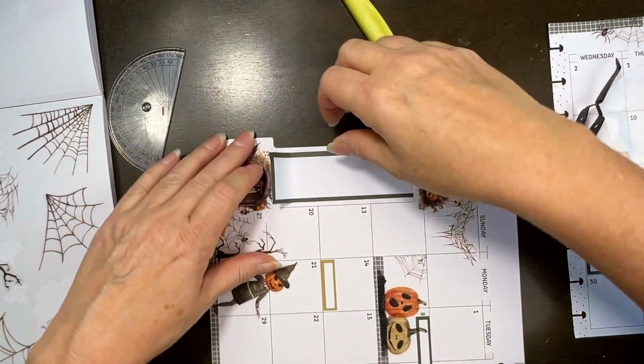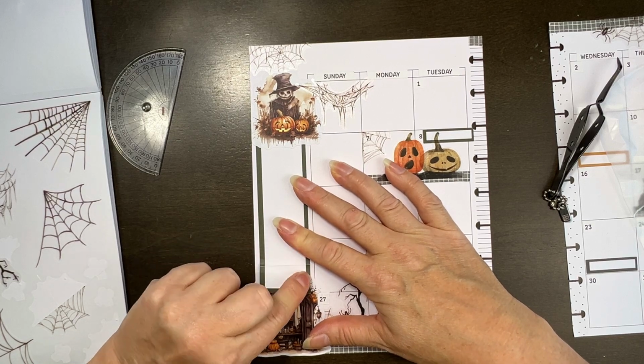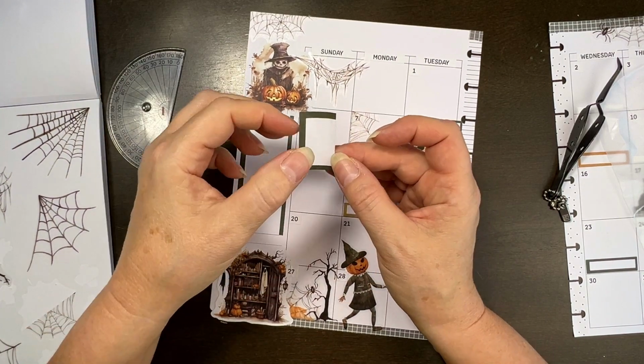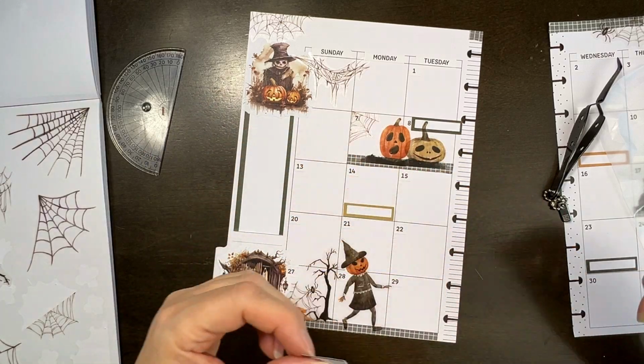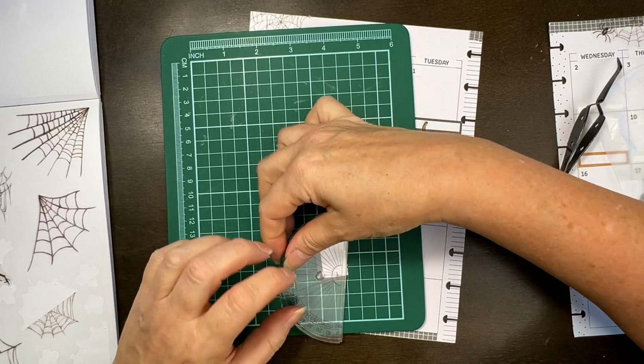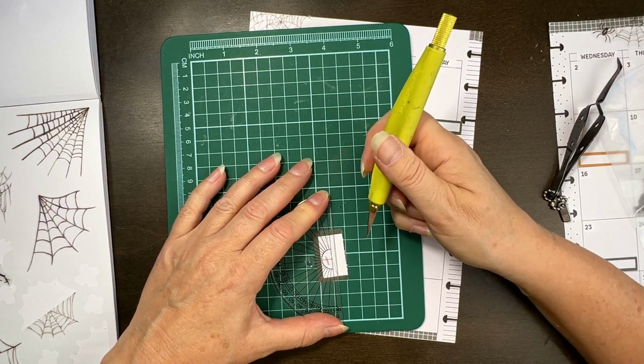Hopefully I went through. No, oh, I did not. That's okay. It's fuzzy on the end here. I can fix that. I'll just do it again because it doesn't really matter.